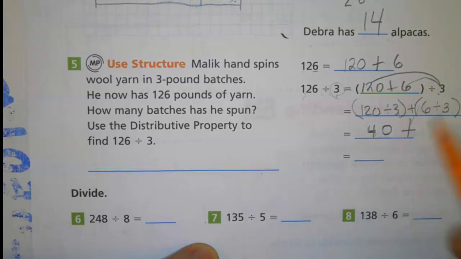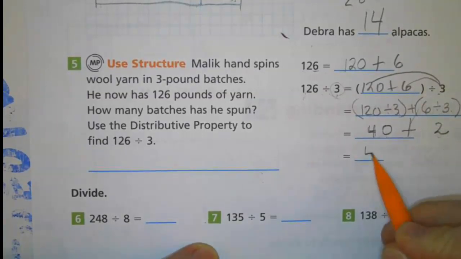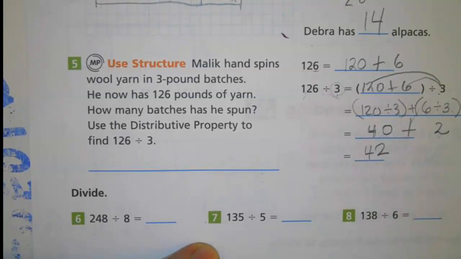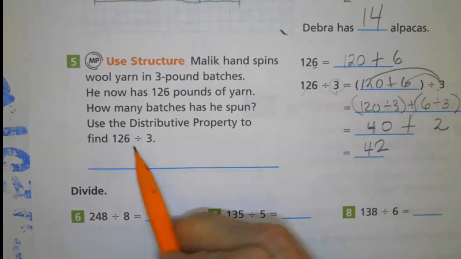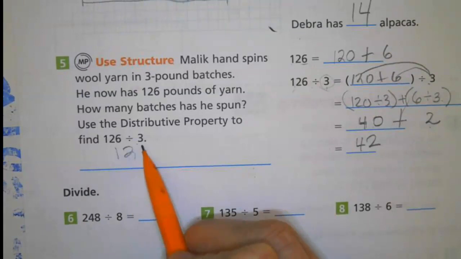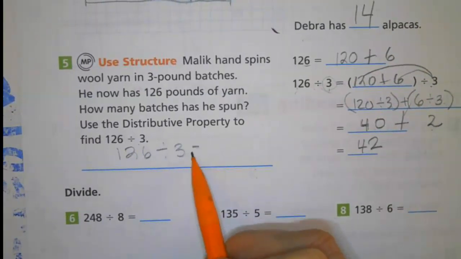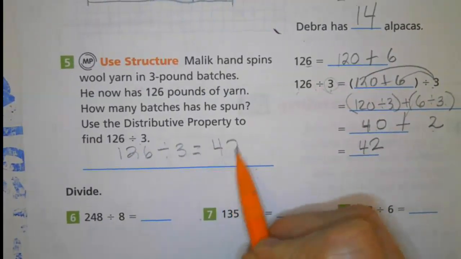Plus 6 divided by 3, which is 2. Add those two together, I get 42. So 126 divided by 3 is equal to 42.